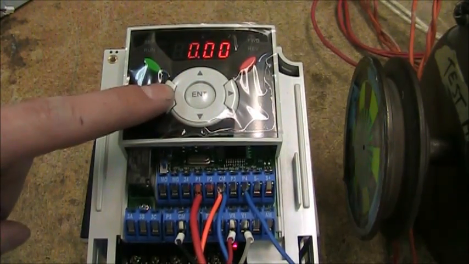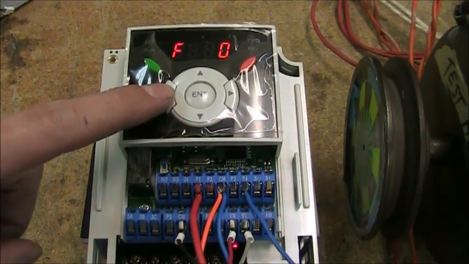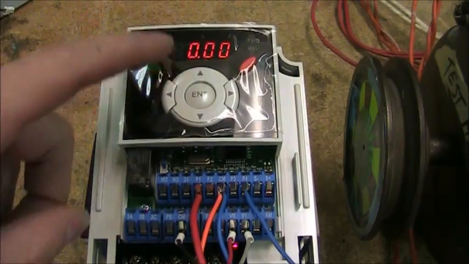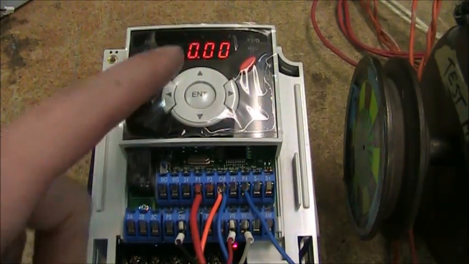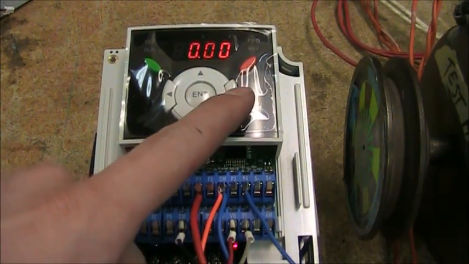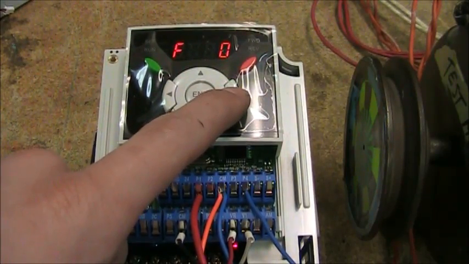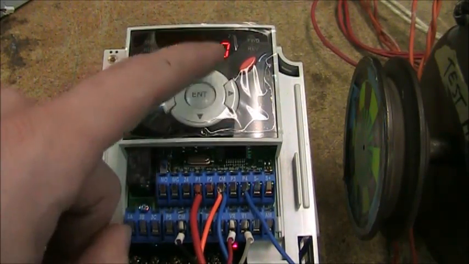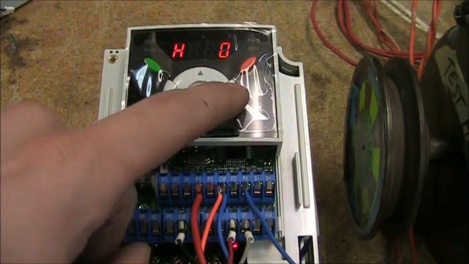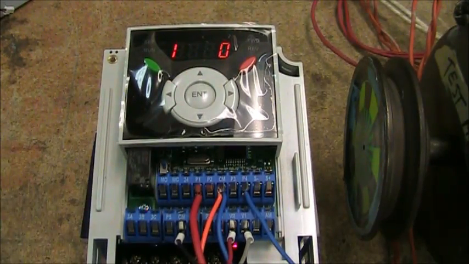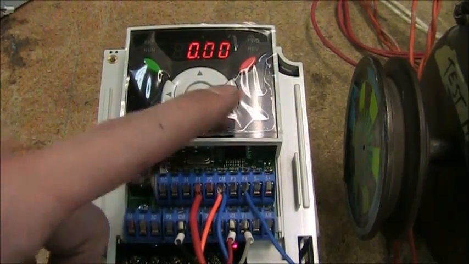If you use the arrow keys, you get to the 4 different function groups. As you can see, the basic drive group is on that main display. If I hit the right arrow here, I'm going to function group 1, which is labeled with an F. Hit the right arrow again, I go into function group 2, which is labeled with an H. Hit it again, I go into the I/O group, which is labeled with an I.